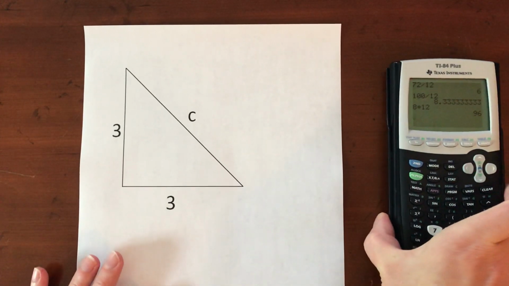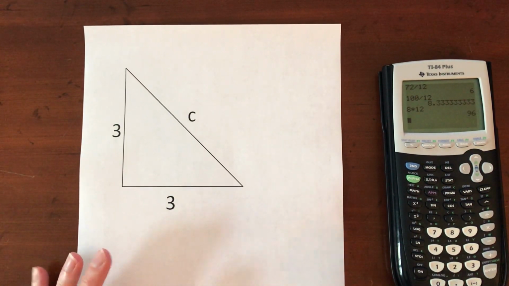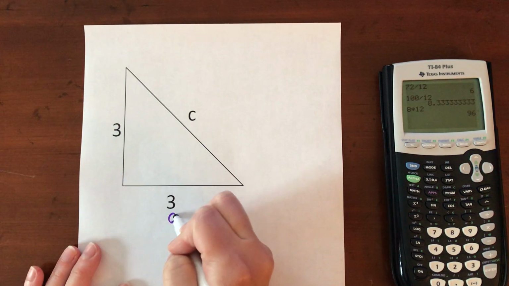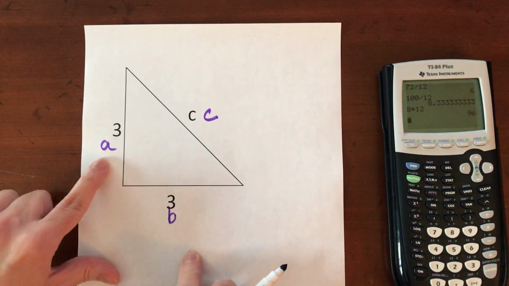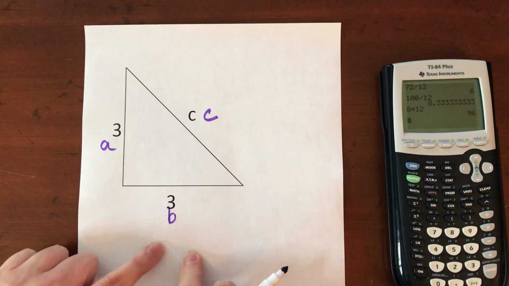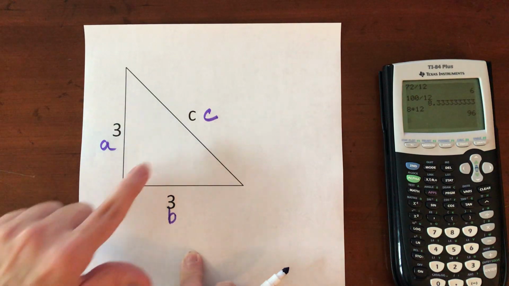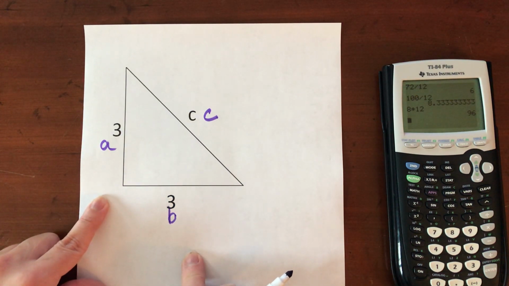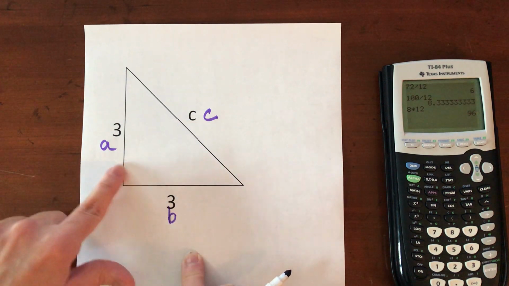Okay. So first thing we need to do until you get comfortable, and you might just get comfortable after one problem, is go ahead and label it. This is B, this is A, and this is C. Now, again, does it matter which one's A and which one's B? No, it doesn't matter. But it does matter for C. Remember, C is the longest, and it's always opposite the corner, the right angle box.